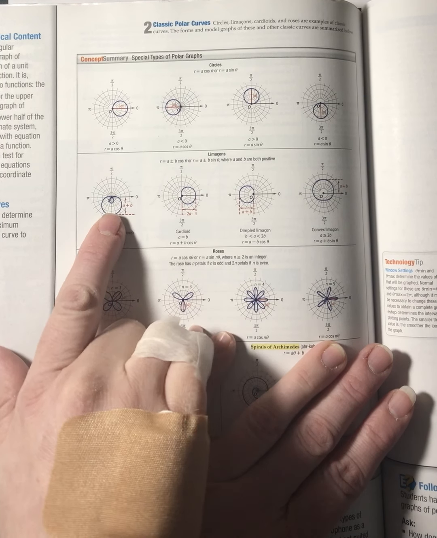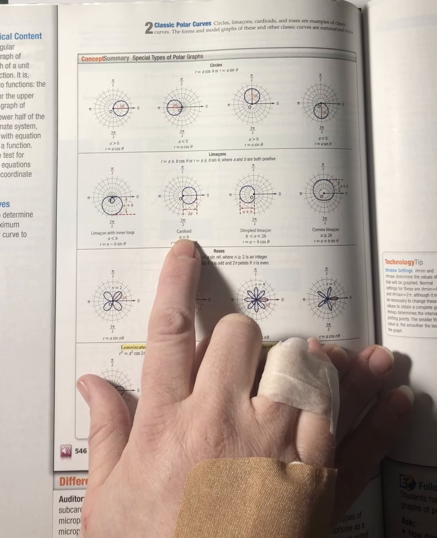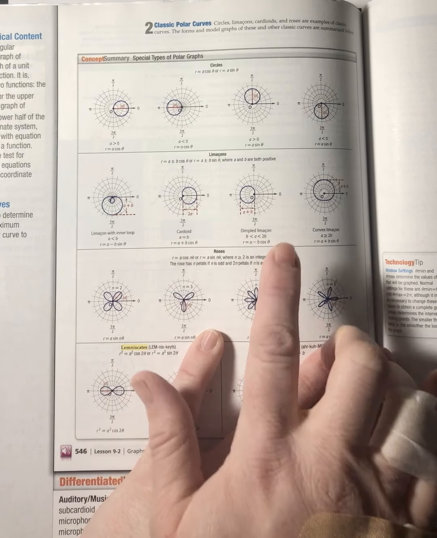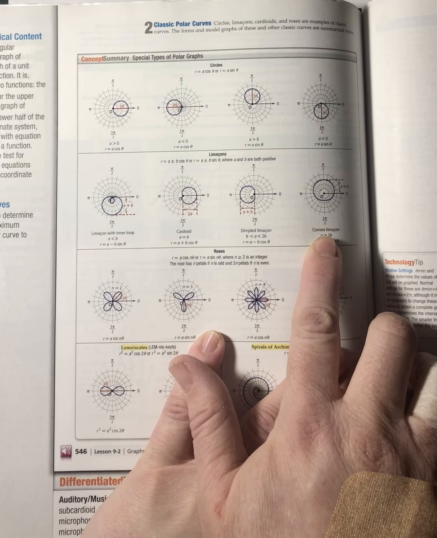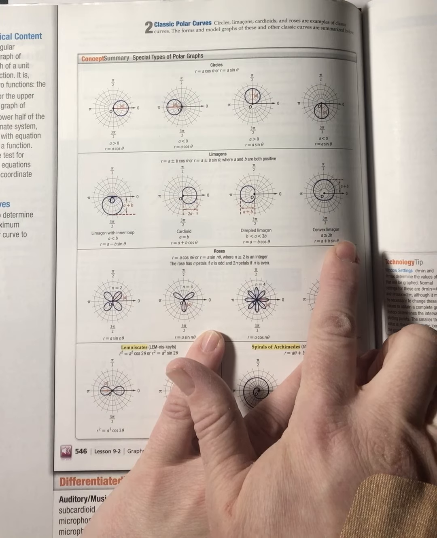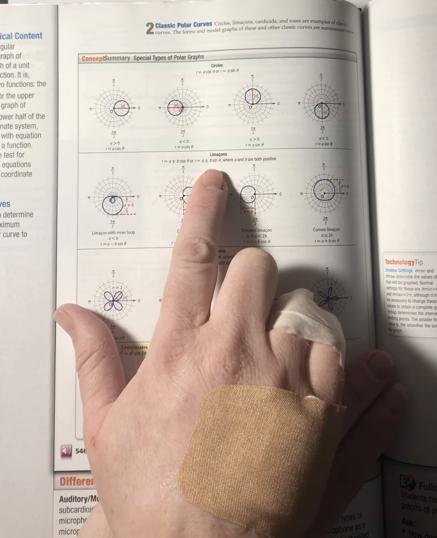You can have looped, you can have something called a cardioid, you can have one with a dimple, and you can have a convex limaçon. There are 4 different kinds of limaçons. The equation for these are either cosine or sine.